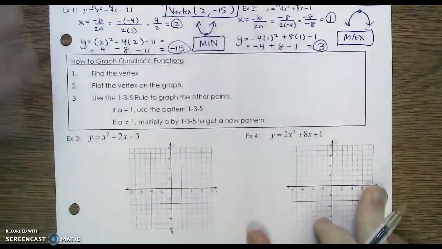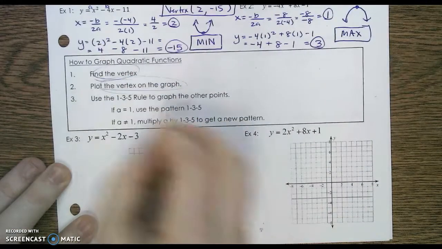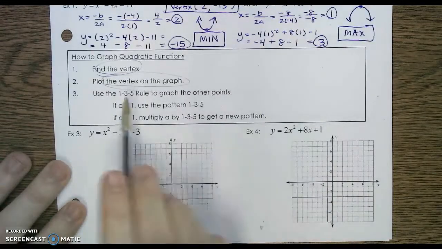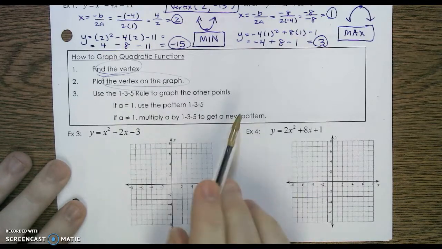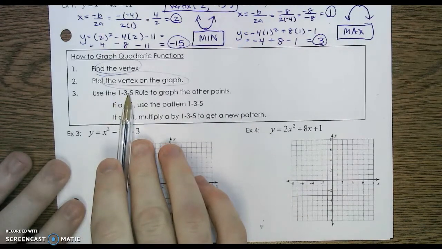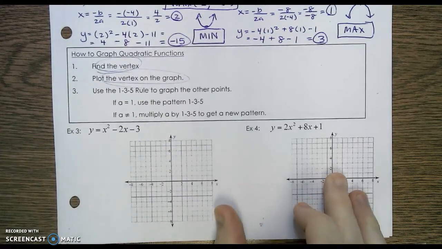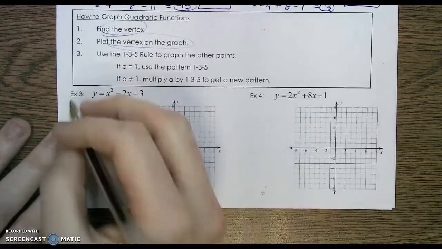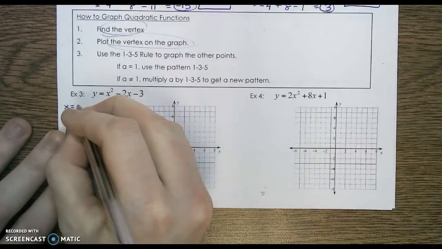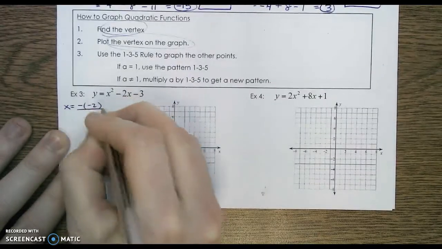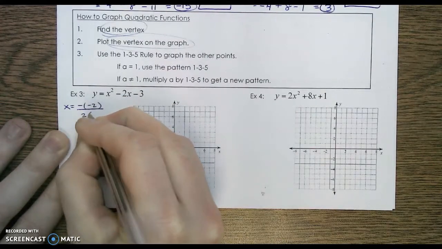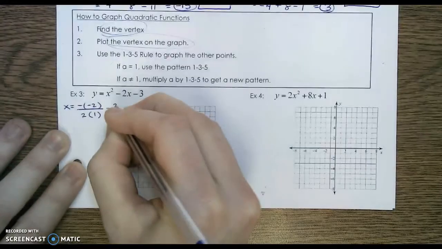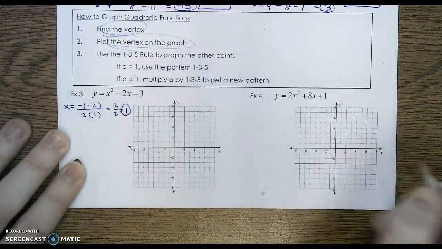Now let's apply that to graphing the whole function. The first step is to find the vertex, then put the vertex on the graph, and then, though we probably haven't shown you this yet, parabolas follow a rule of 1, 3, 5. So you go over 1, up 1, then over 1, up 3, over 1, up 5 to get the other points. That saves you time for making a table of values. Let's start by finding the vertex of this function. So it's negative b, which is negative 2, over 2a, which is 1. So I'm getting 2 over 2, which is an x value of 1.